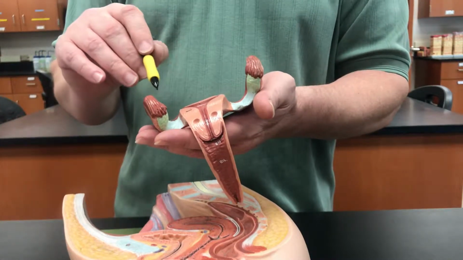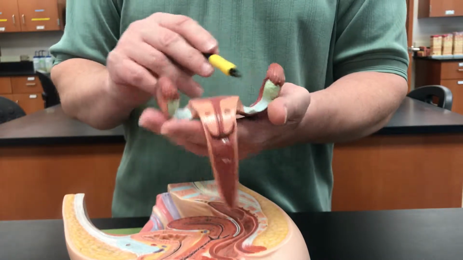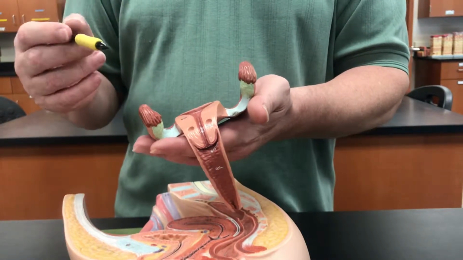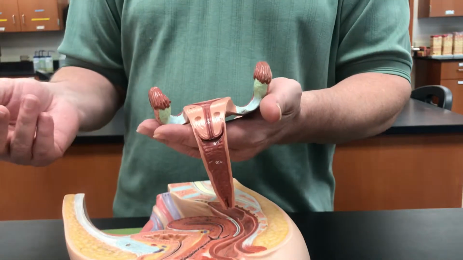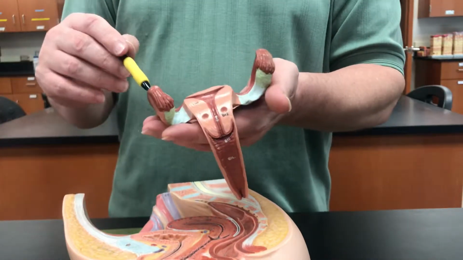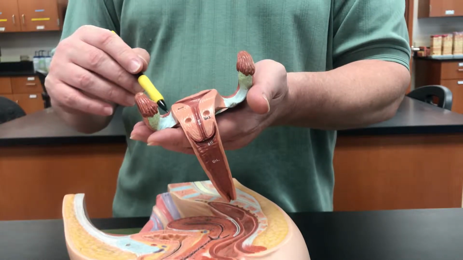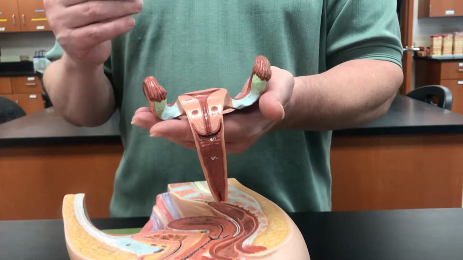Directly below the fimbria are the ovaries, right and left. And the ovaries at ovulation will release the oocyte. It will be swept into the fallopian tube. If fertilization is to occur, it usually occurs in the fallopian tube. It takes a few days for the oocyte to migrate from the fallopian tube down to the uterus for implantation, if fertilization has occurred.